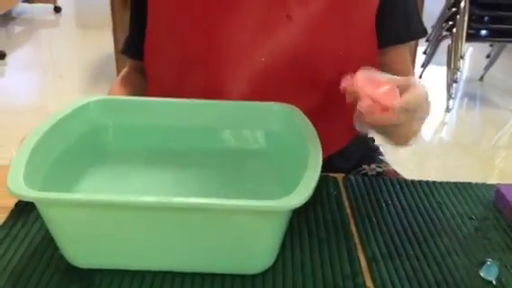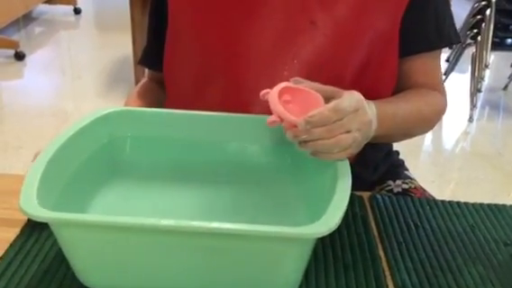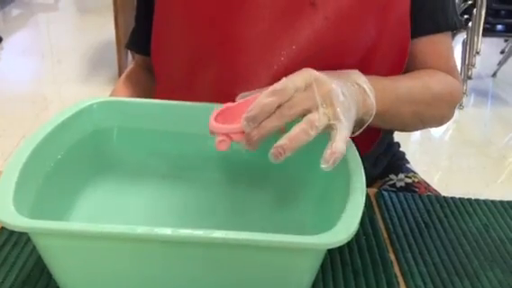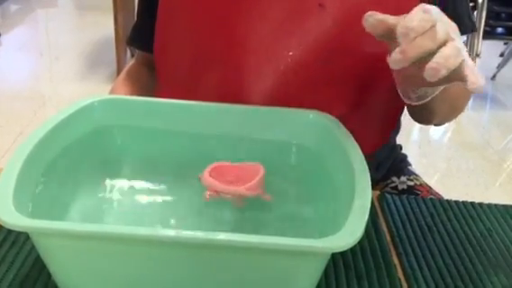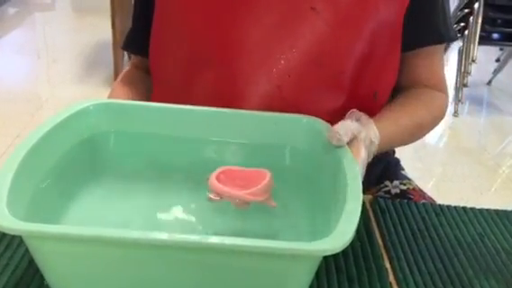And we have a toy. Do you think it's going to sink or float? Let's find out. Float. It is on top of the water.